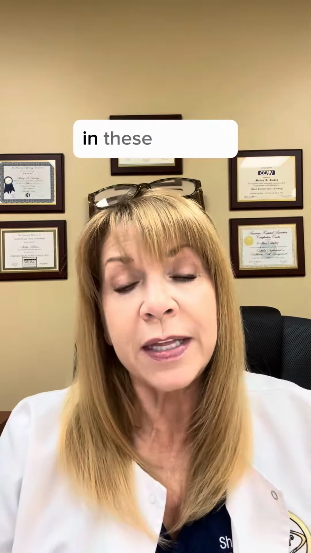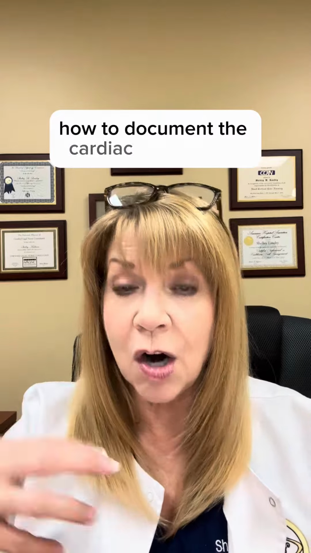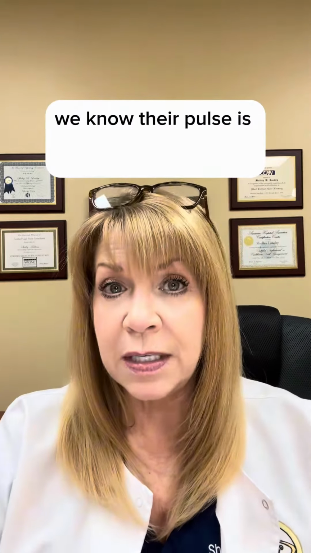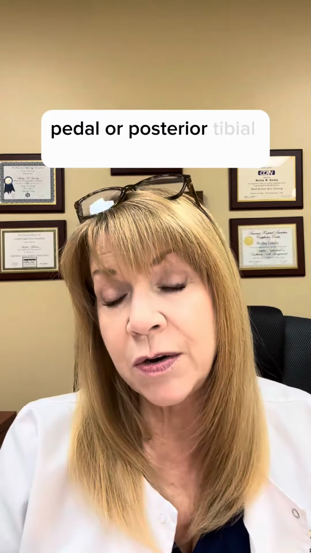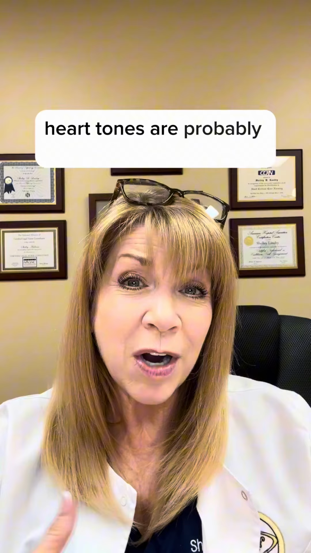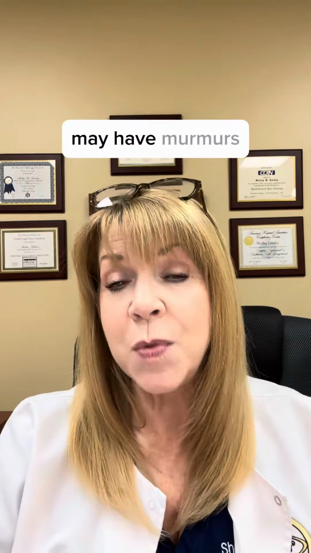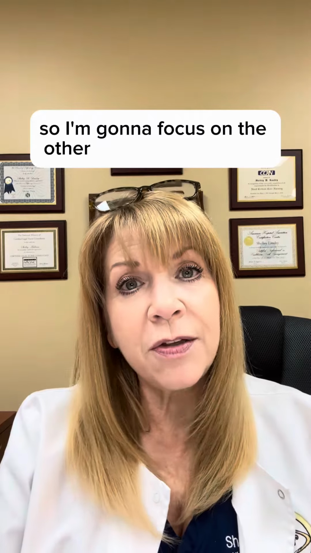So we all know in these patients how to document the cardiac assessment. We know their pulse is going to be weak and thready. We know they're probably going to have edema. Probably not going to be able to palpate pedal or posterior tibial pulses. Heart tones are probably going to be distant, may have murmurs, those kind of things. So we know that. So I'm going to focus on the other system assessments.